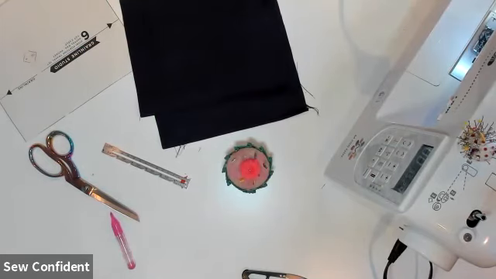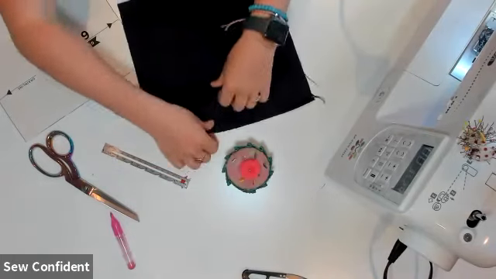Align the pocket with the pocket markings on the side panel you made in step 6. Stitch the pocket in place around all 3 unhemmed edges. Okay, so I'm assuming it wants us to fold these raw edges in.